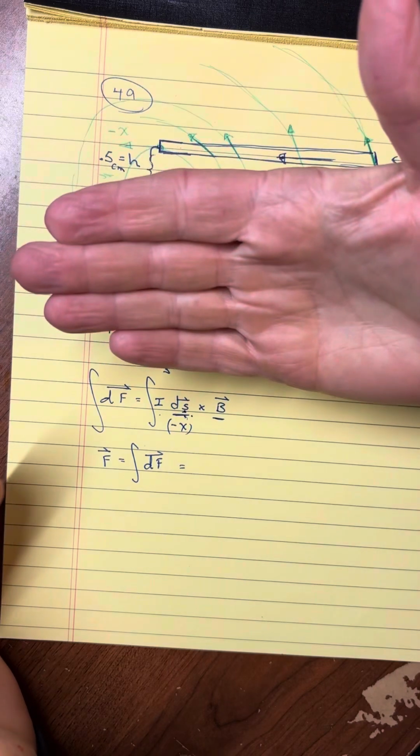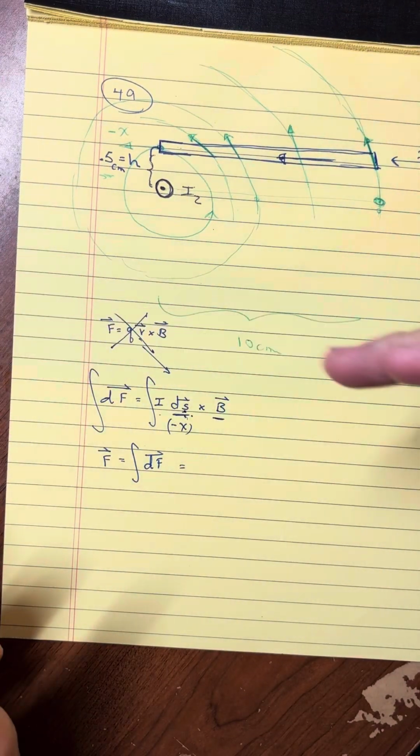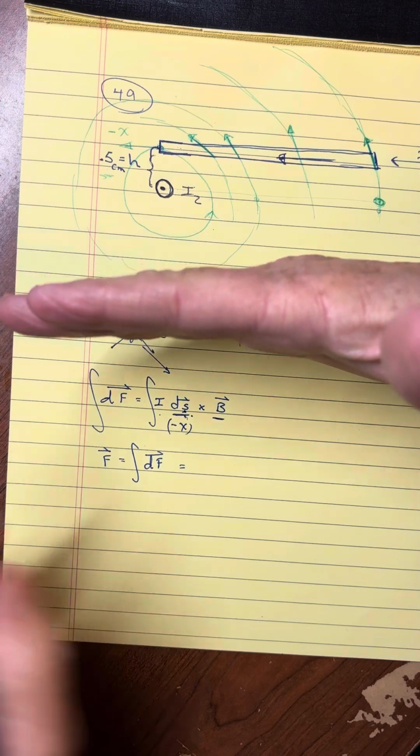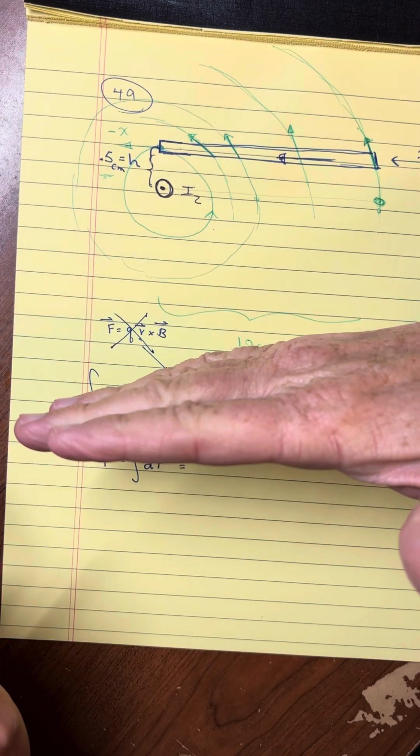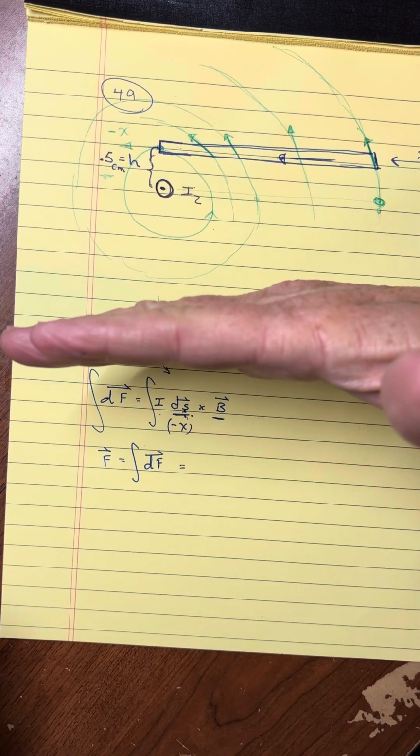So if I take my right hand for right hand rule number 1, I'm going to always put my fingers in the direction of the negative x-axis.